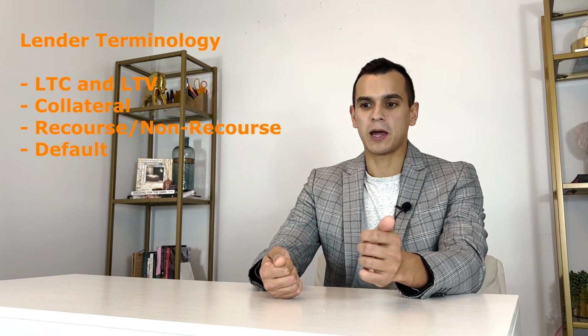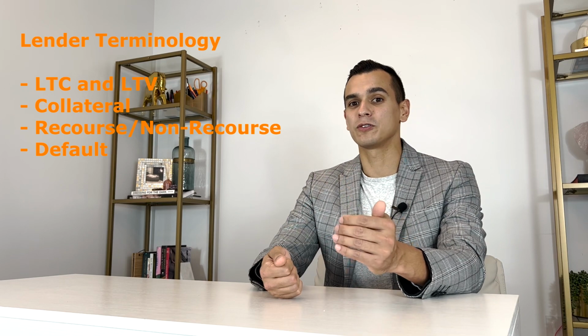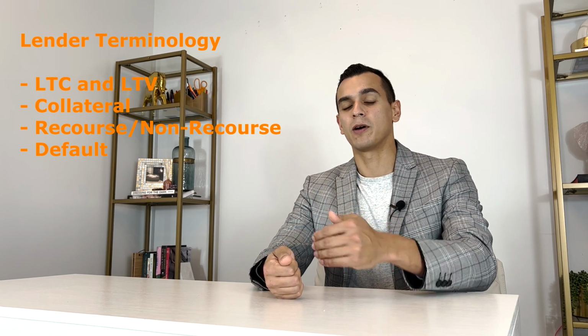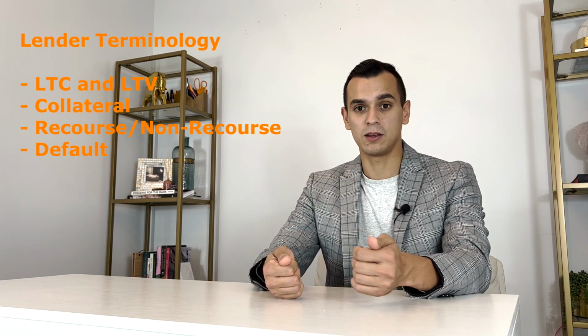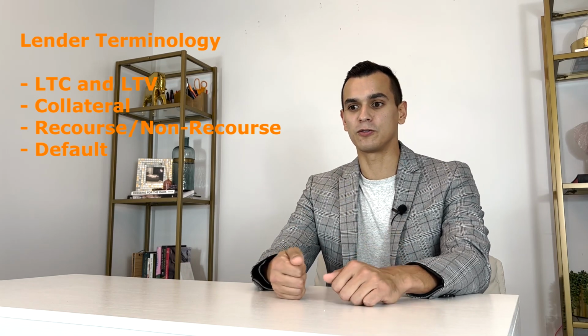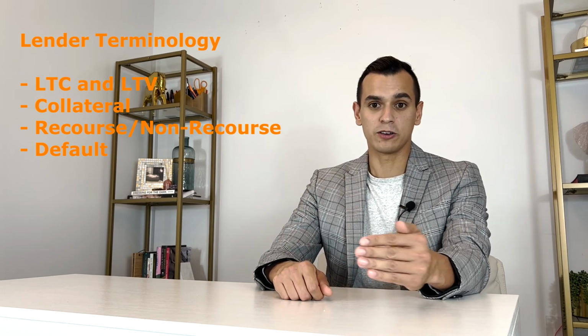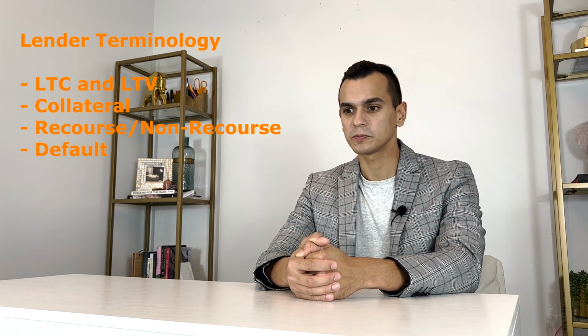So it's not submitting paperwork. If income levels in the property fall below an agreed upon amount, the lender could put you into default. You technically are in default as soon as that happens.